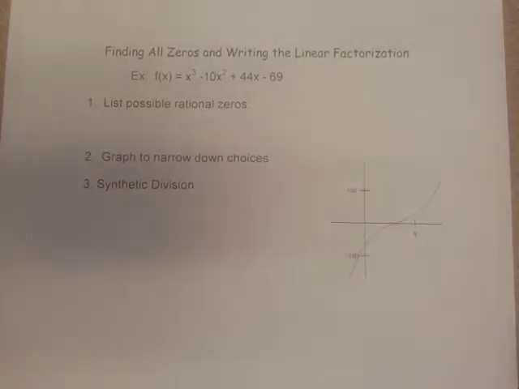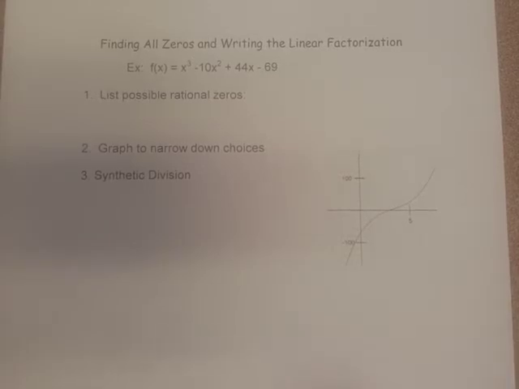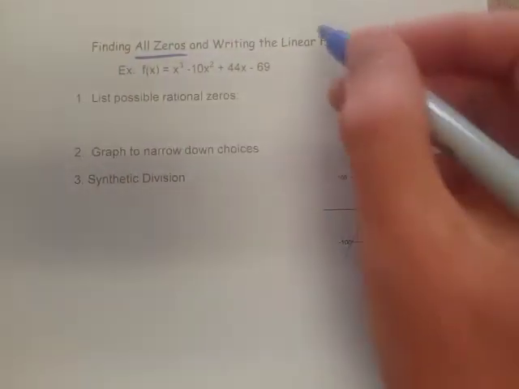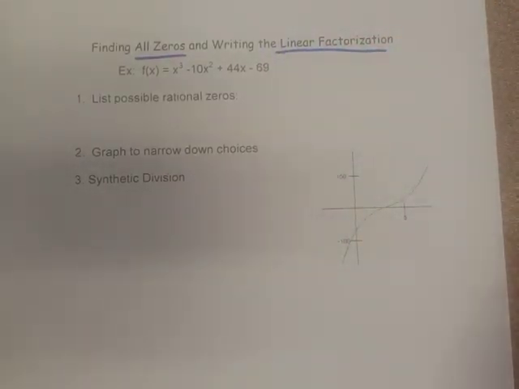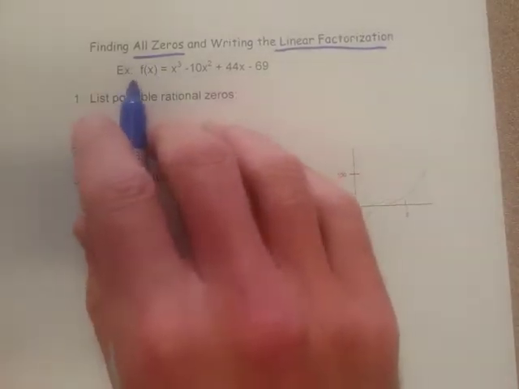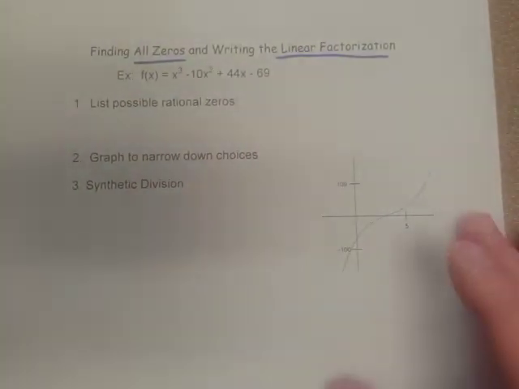This will be our last example for section 2.5 day 1. This is the big one. It's the 6-step process for finding all zeros. And this time the new thing is we are going to write the linear factorization at the end as well. So we start with this equation here, x cubed minus 10x squared plus 44x minus 69.